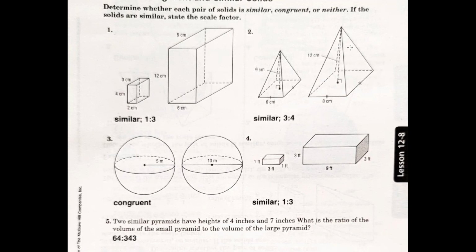Yeah, they gave you different measurements here for number 3, but on 3, one was a radius, one was a diameter. So if we split the diameter in half, then the radius is also 5. So those two spheres were congruent. All the other ones were similar, and we know for sure that they're similar because we checked any single one of their dimensions. We get the exact same ratio. So they have the same scale factor throughout.